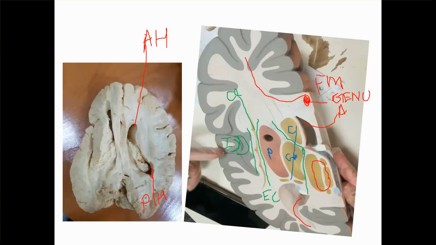And on the left half, you can see that it is also going deep here inside. This is the inferior horn of the lateral ventricle. So all the three horns are very clear in this plastinated specimen.